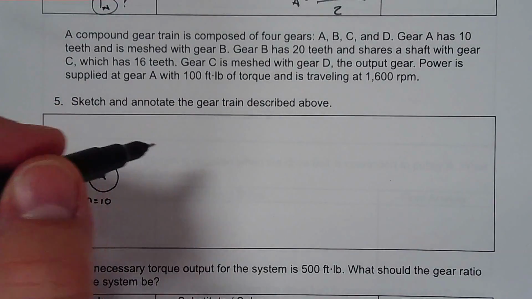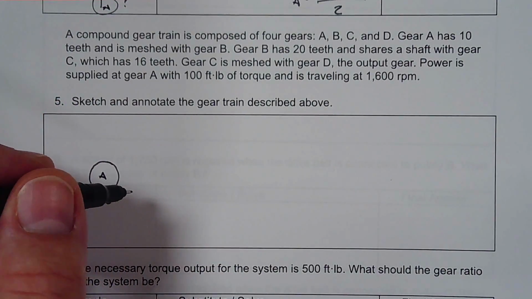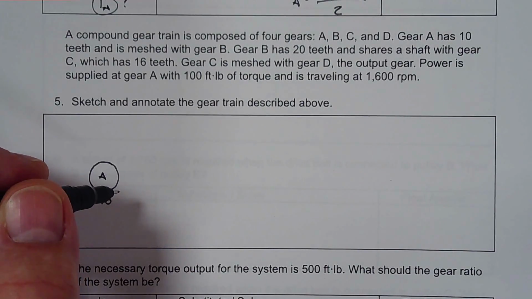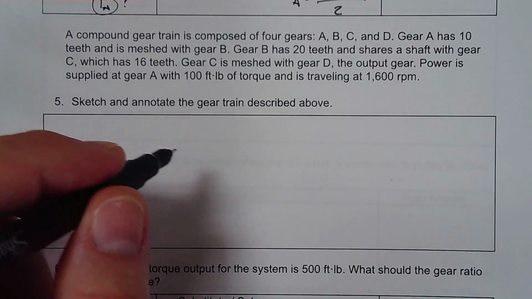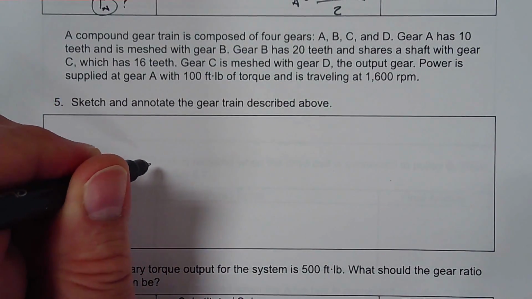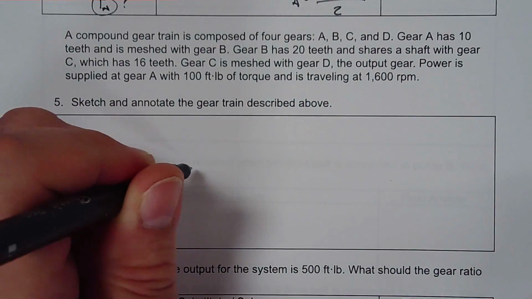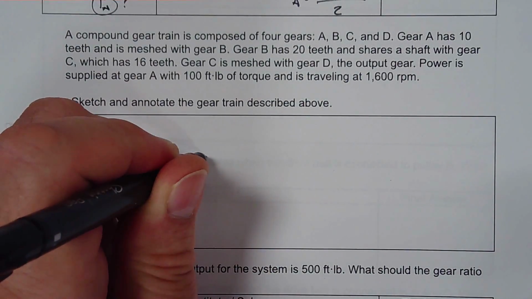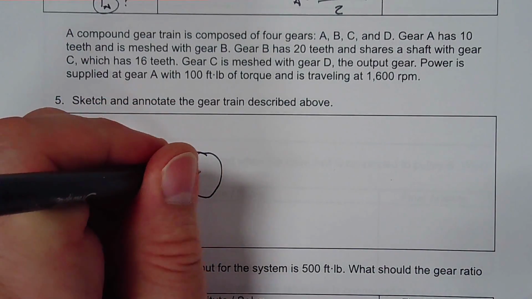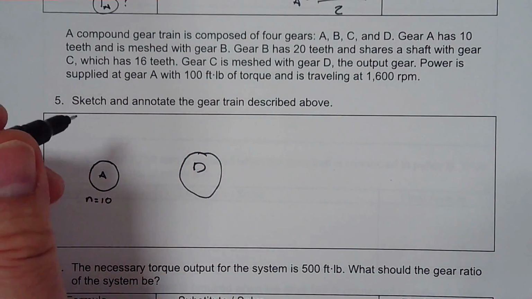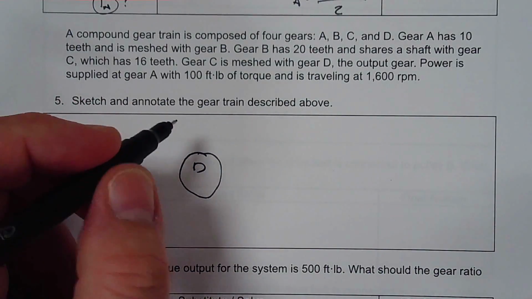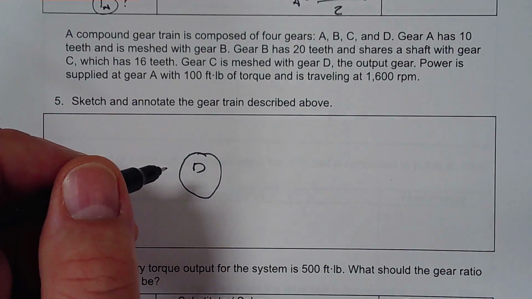So we have B and C together. A and B are meshed together. C and D are meshed together. So we can draw that. I'm going to go ahead and draw D so I don't have any overlapping because I'm using a pen. Here's D, and D is unknown. We don't know what the number is.